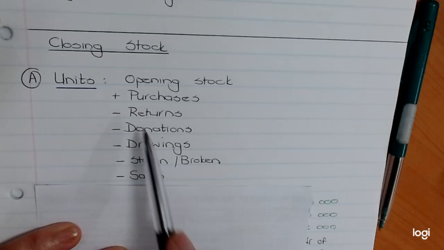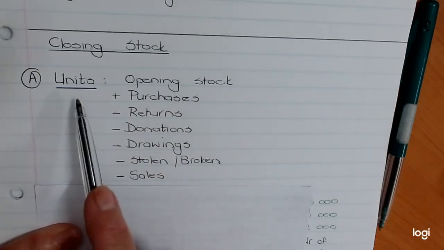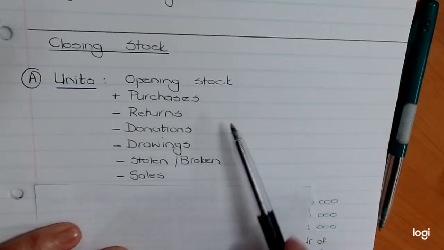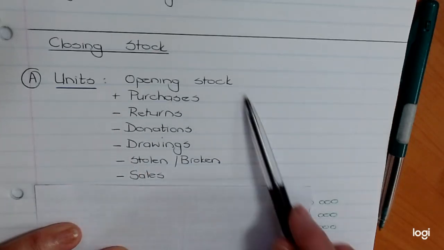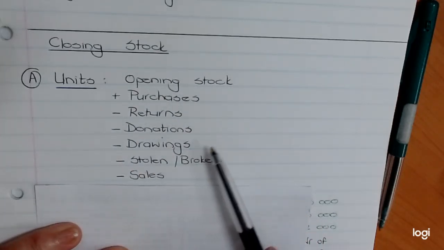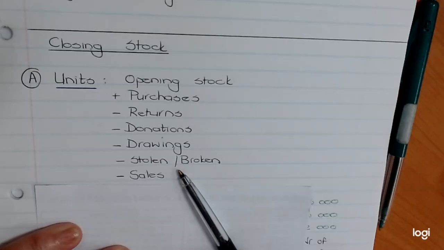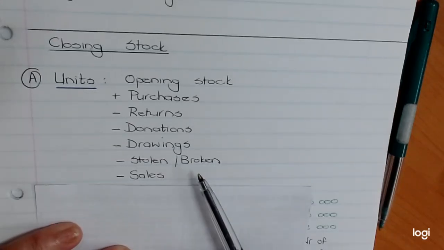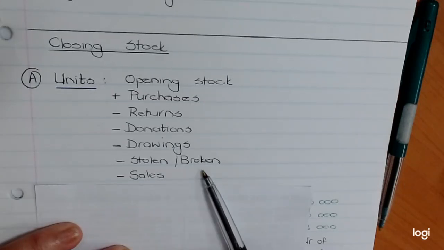So this is quite a logical approach. To calculate the units on the shelf, this is what you will take into account. Not all questions have all of this in them, but this is what you need to know, you need to look for when you want to calculate the number of units that's on the shelf.